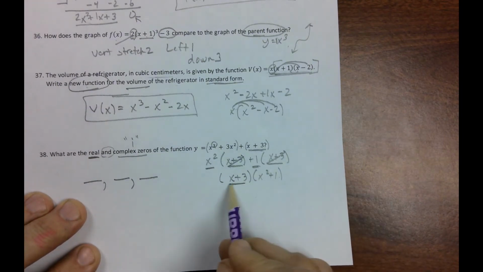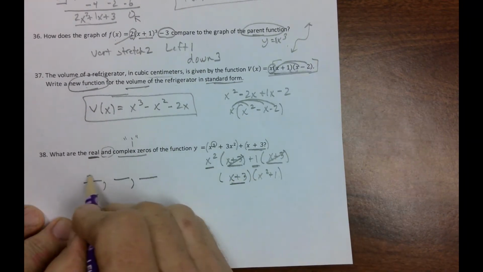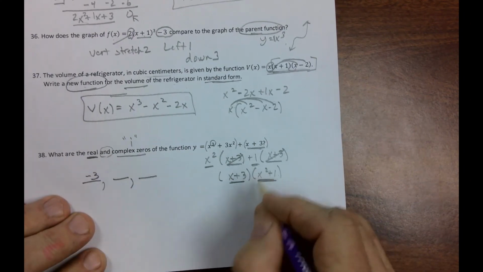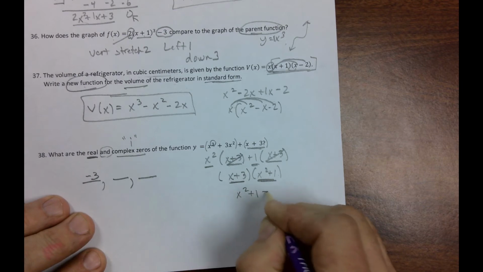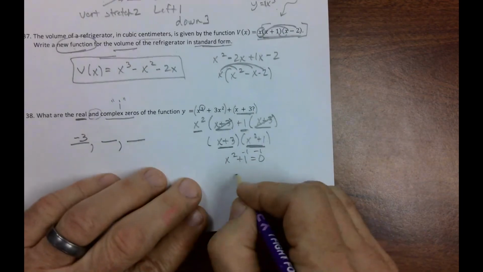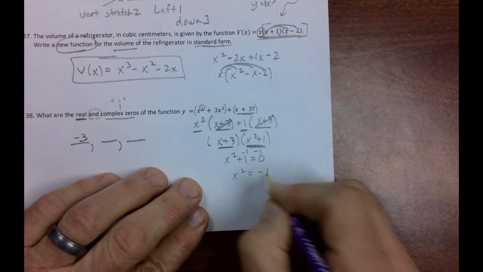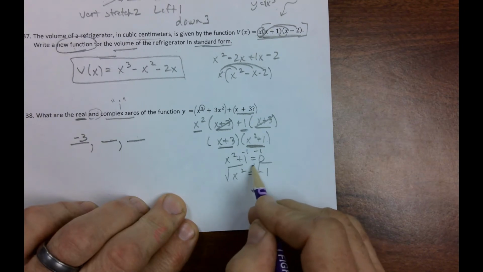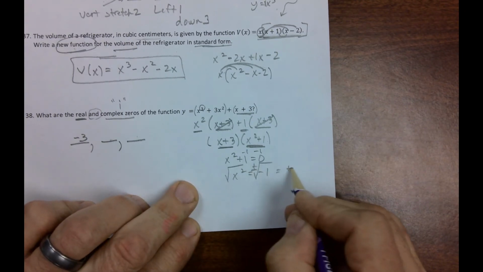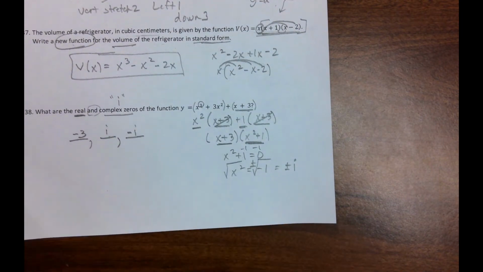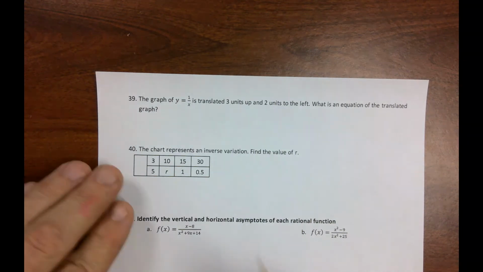This is good old factor by grouping. This should be an easy one. What plus 3 is 0? Negative 3. This one's where it's going to be a little challenging. I can't really look at that, so I'm going to literally set it equal to 0. Subtract 1 from both sides. X squared is negative 1. Remember, we need 2 more answers. Here they come. And that's just plus or minus i. So that'd be i and negative i. Done.